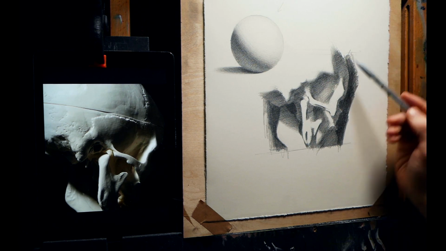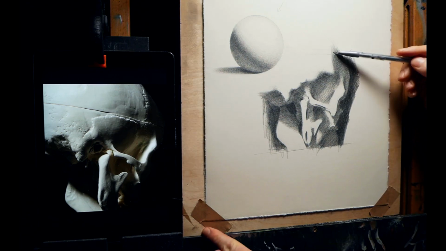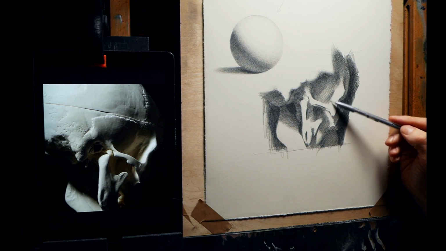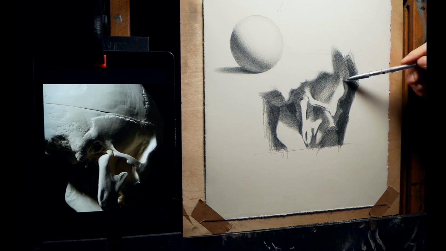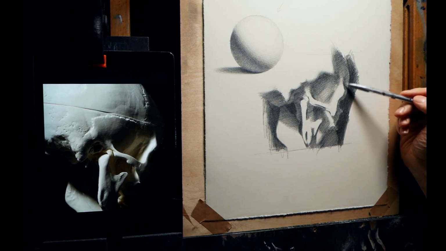But yeah, I'm just going to make my way around the drawing, starting to pull tone out of the shadows. Some places it's going to be softer, and some places it's going to be harder. This edge up here, for instance, this bone here, is quite sharp.